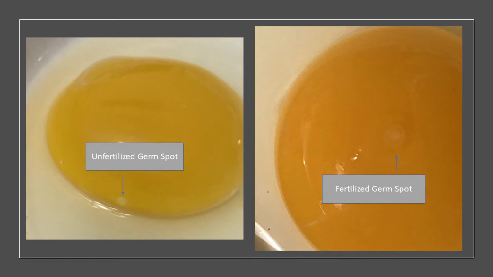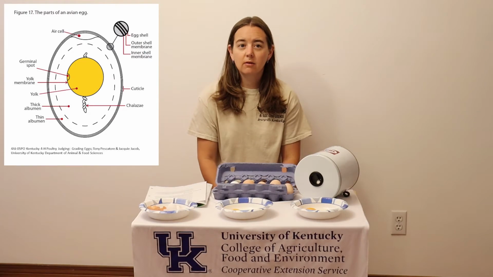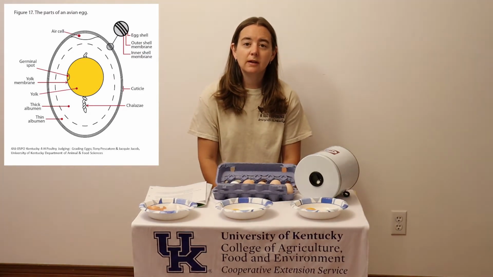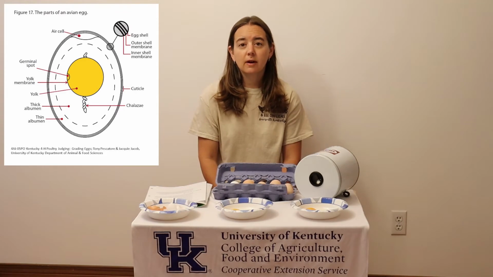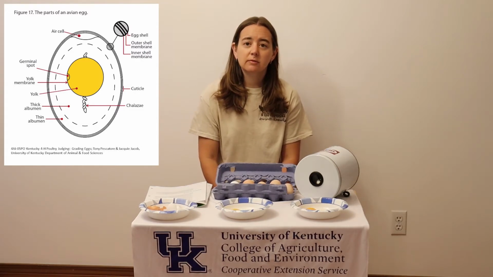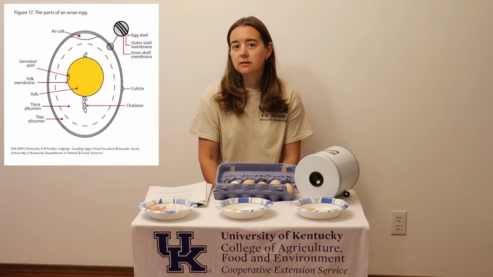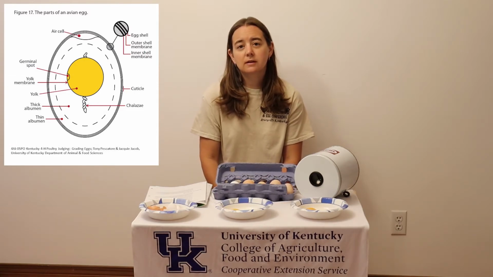A fertilized egg will have a ring around the germ spot like this one does, and an unfertilized egg will not. The germ spot, of course, is found on the yolk, which is the yellow part of the egg that contains carbohydrates, proteins, and fats, along with other vitamins and nutrients that the embryo needs to develop. The yolk is surrounded by the egg white, or the albumin, which also contains proteins and water that is needed for the embryo's development. The embryo is able to use the yolk and the albumin along with oxygen that it pulls in through the pores in the shell to grow and develop, and gives off carbon dioxide that exits the egg through the shell's pores as well.